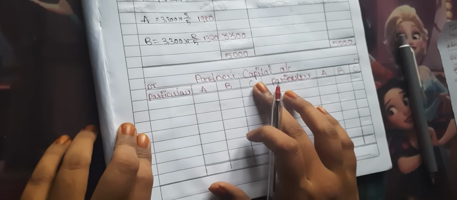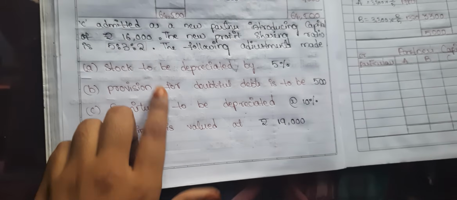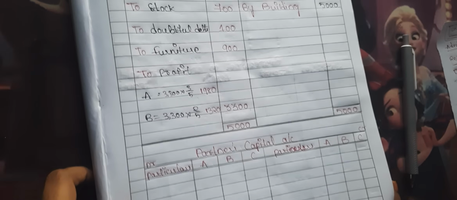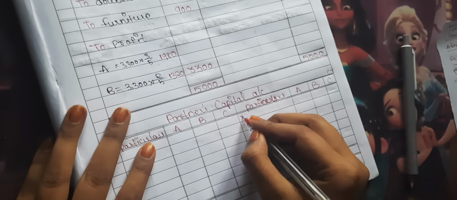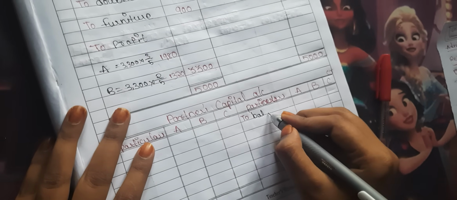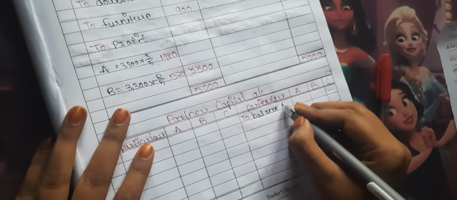Now partners capital account is nothing but whatever the amount is there for all the partners, we need to take here in the partners capital account. First what we are going to do, we are going to take the balance of A and B. So to balance brought down, for A how much it is?